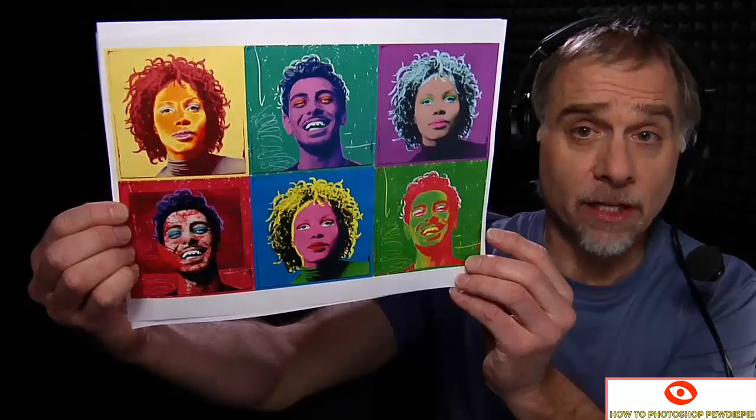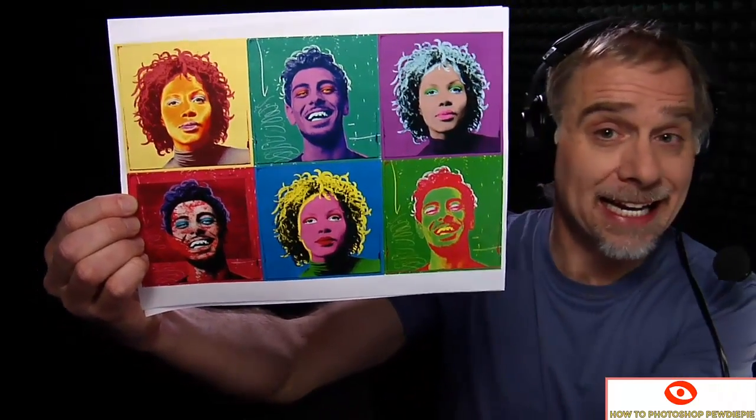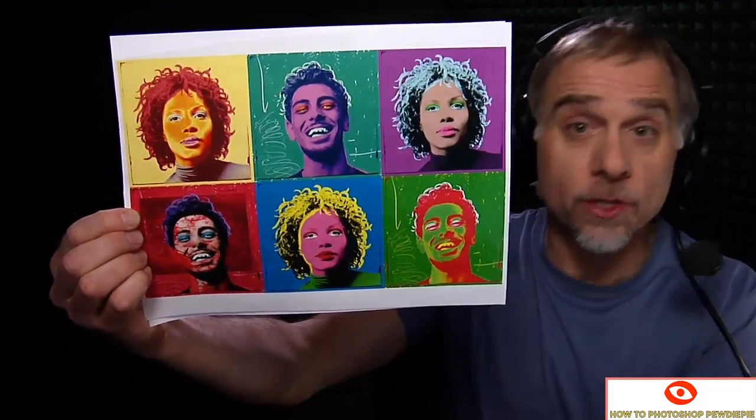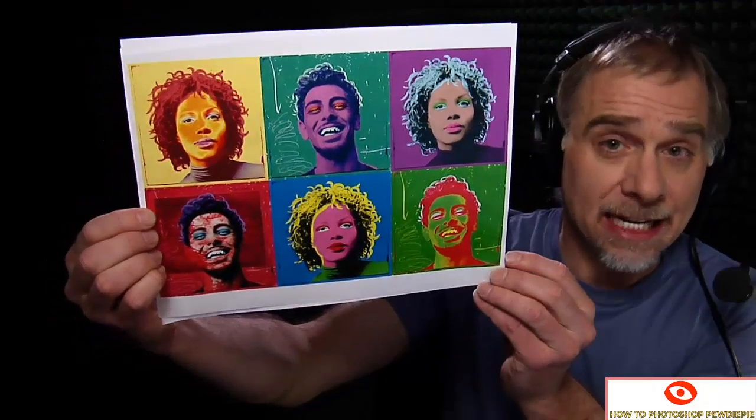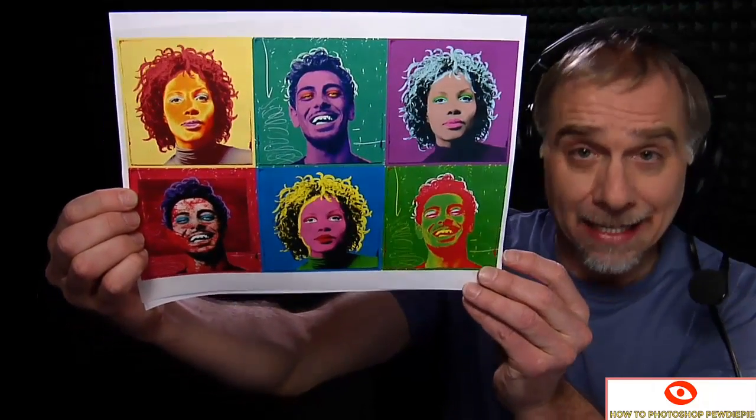Now, in case it's not obvious, you can use this trick for combining any forms of variations or different photographs, as long as each one of the images is exactly the same size. I know. Now I tell you.